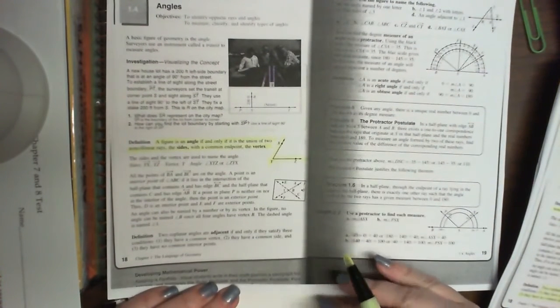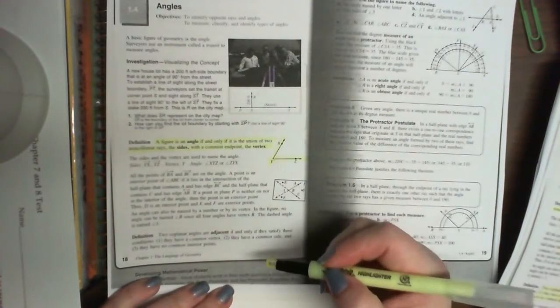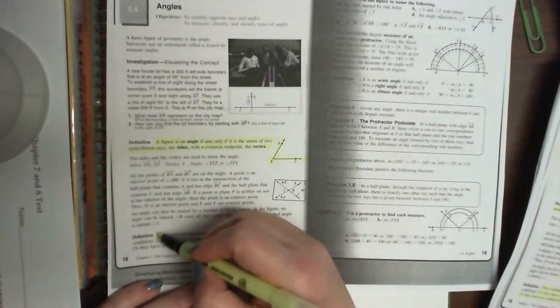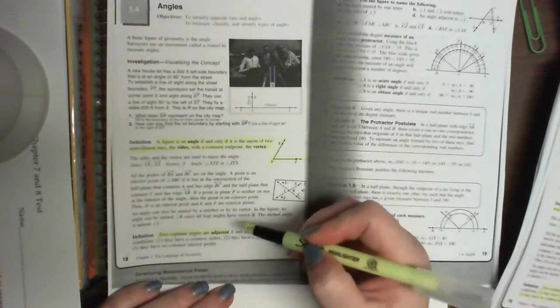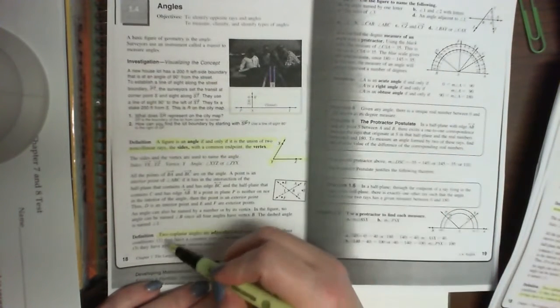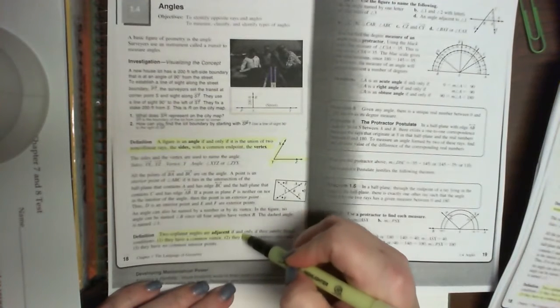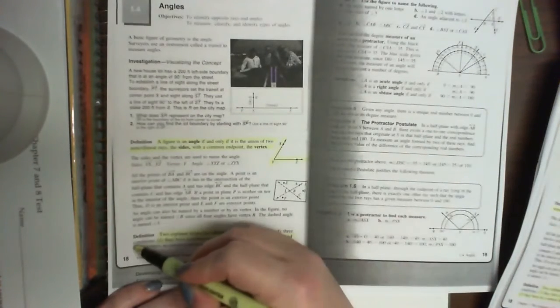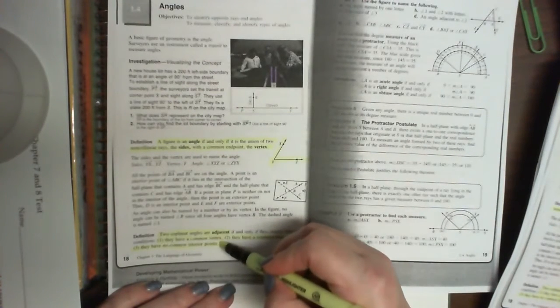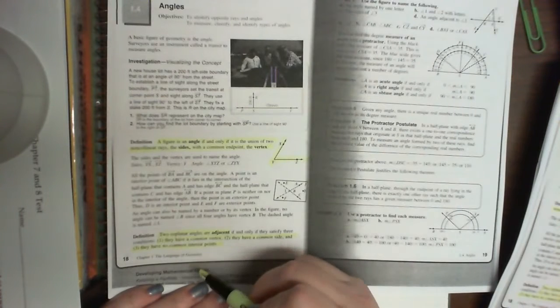And then down at the bottom, we have another definition: two coplanar angles are adjacent if and only if they satisfy these three conditions. Now, one of the interesting things about the conditions is that they cannot have any common interior points.